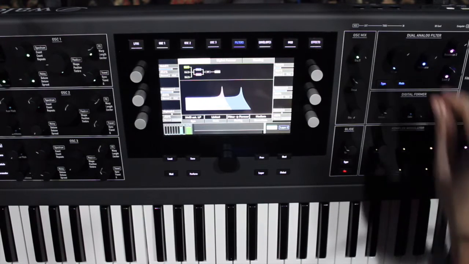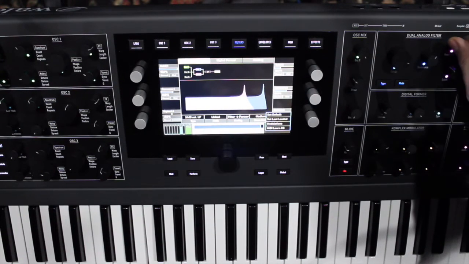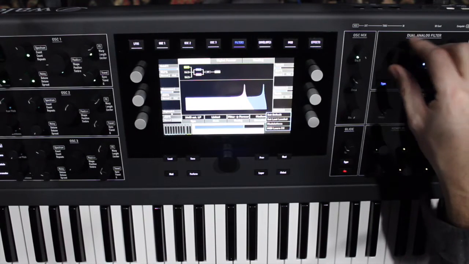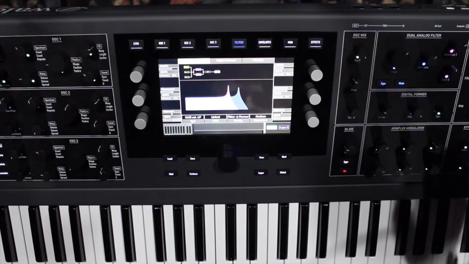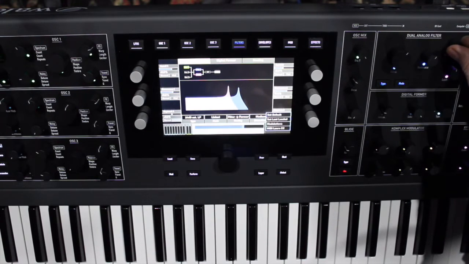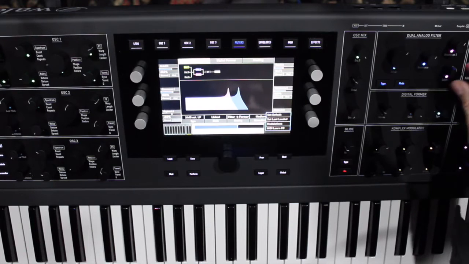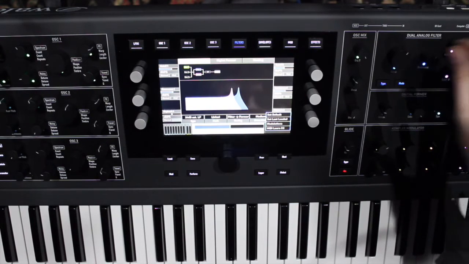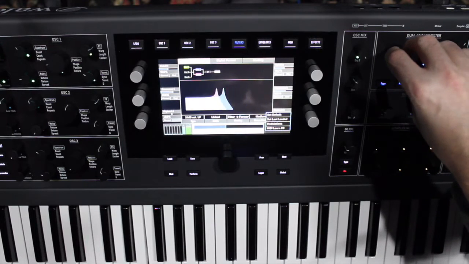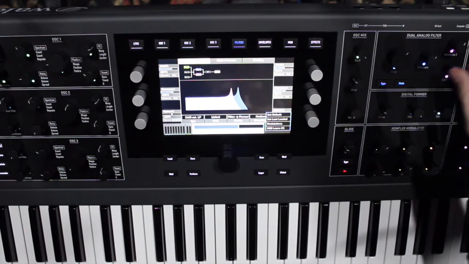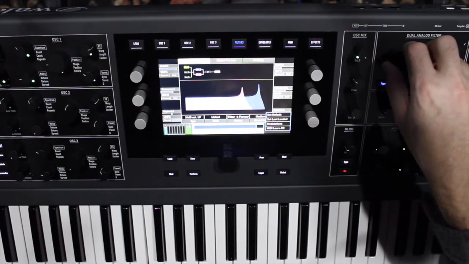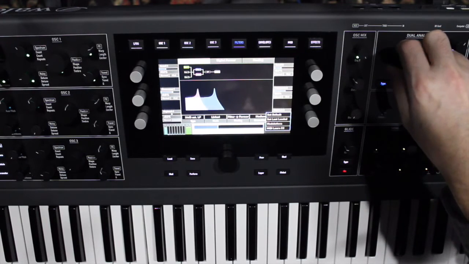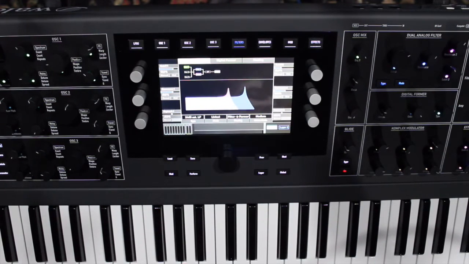And then Linked. So Linked is kind of cool because you can sort of still decide where the filter is. So you could essentially decide where both filters are. So the second one, I can bring in close, adjust the resonance, create a peak very similar to what we saw earlier in one of the earlier modes. But I could then change the relationship. So those are the analog filter models.